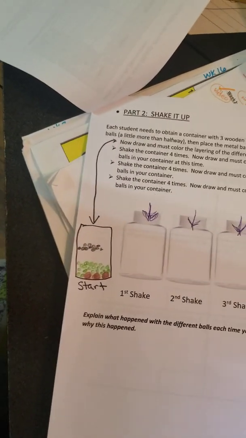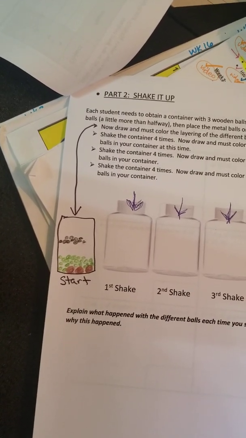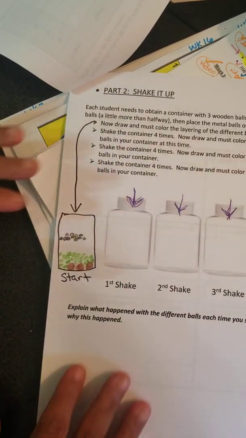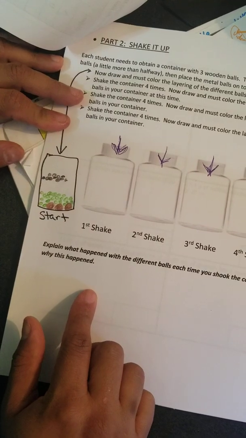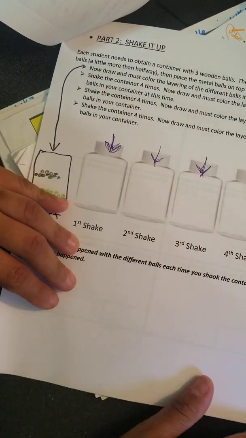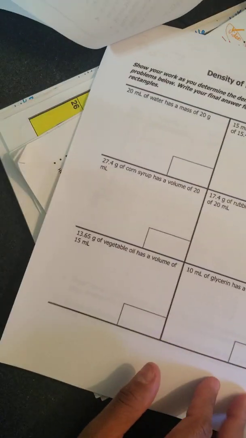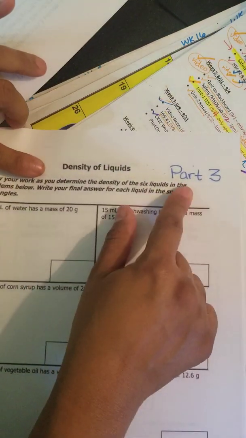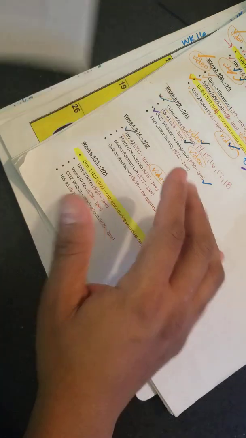Sorry, I'm trying to set the camera. Okay, so that's what you're going to answer here. Why did this happen? Let me move that out the way. I'm going to turn the page, and now we're going to hit part 3. Okay?